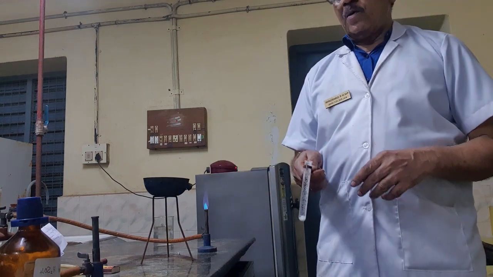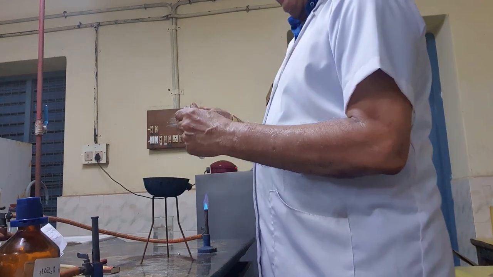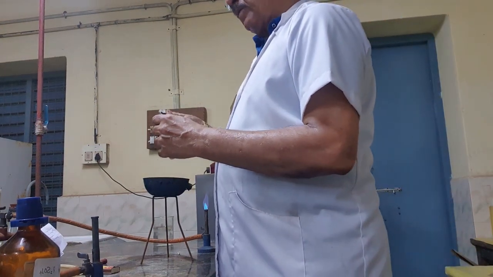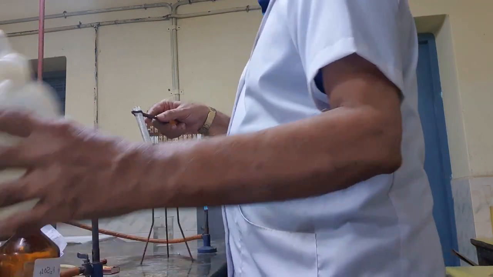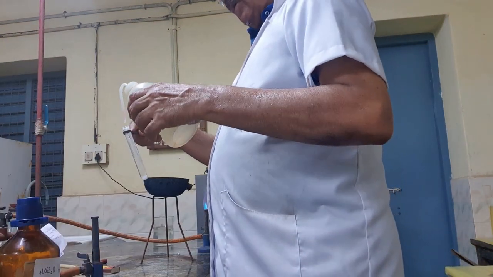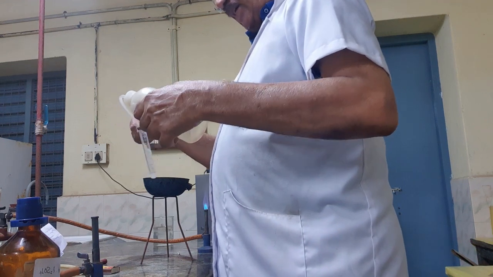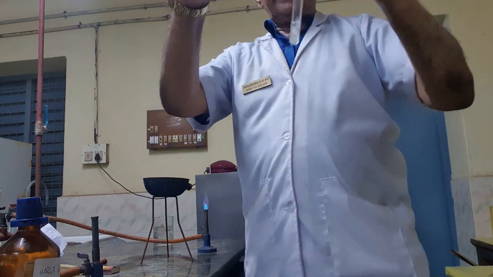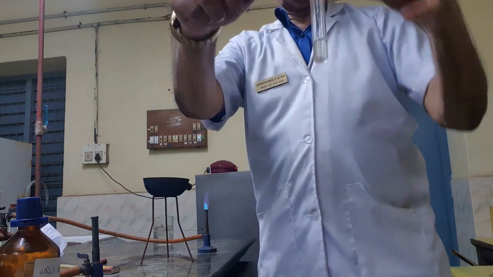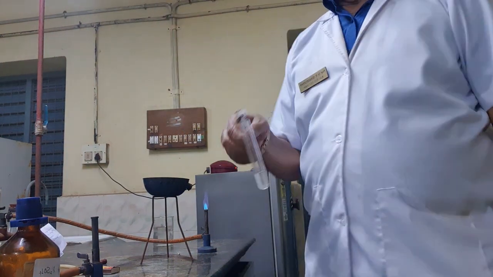Now I am going to add about 5 milligrams. Then I have to add water and form a solution. Please follow. It is dissolved in water. So the solution form I have brought.